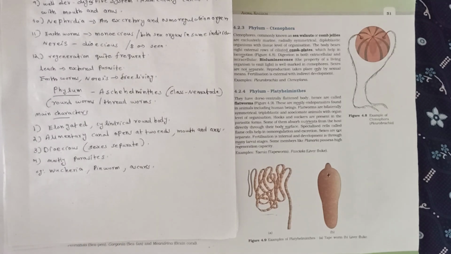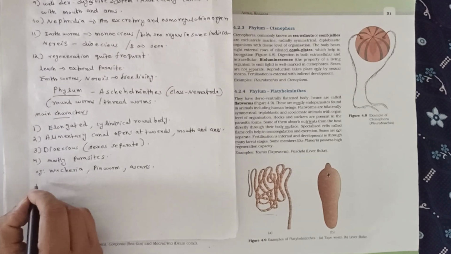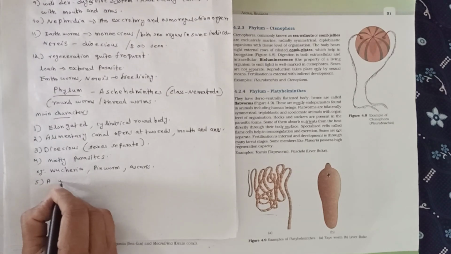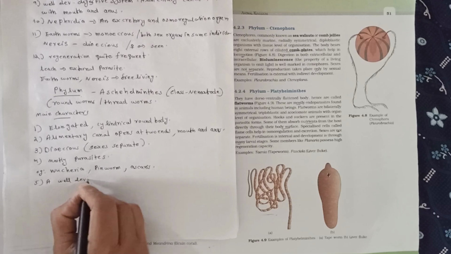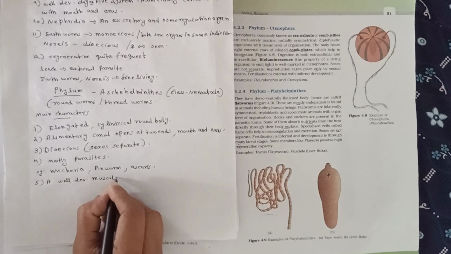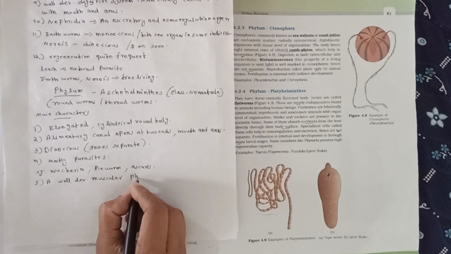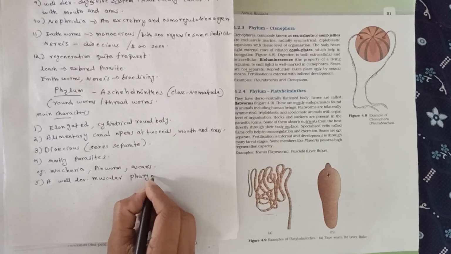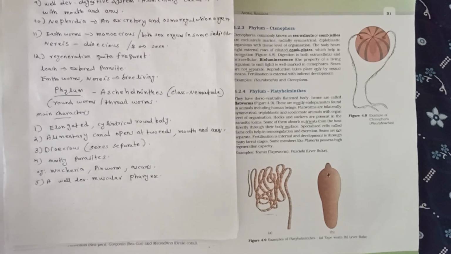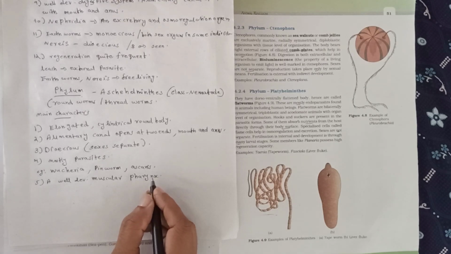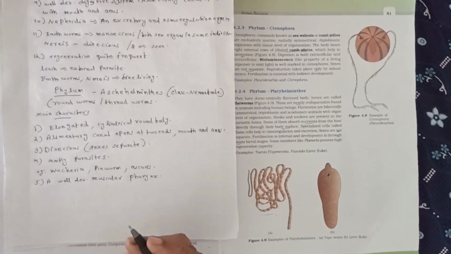A well-developed muscular pharynx is seen. Mouth leads to the next part, pharynx, that is just like the throat. A well-developed muscular pharynx is also seen, which helps for food catching or sucking.